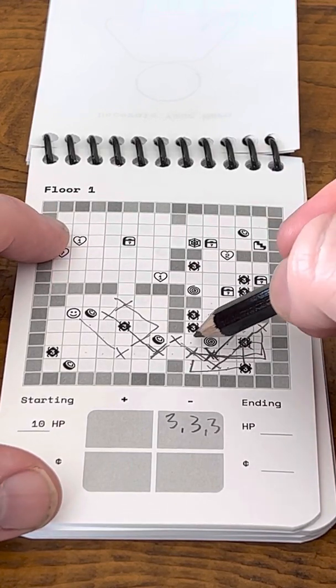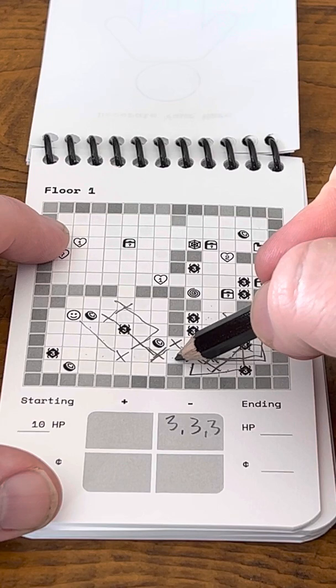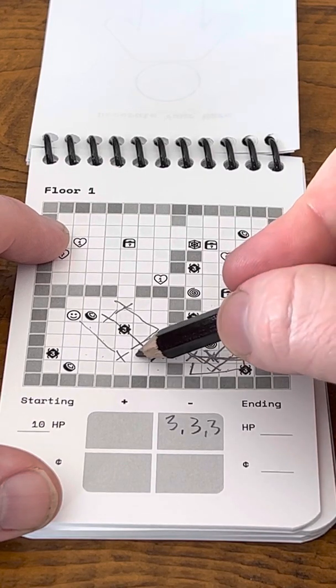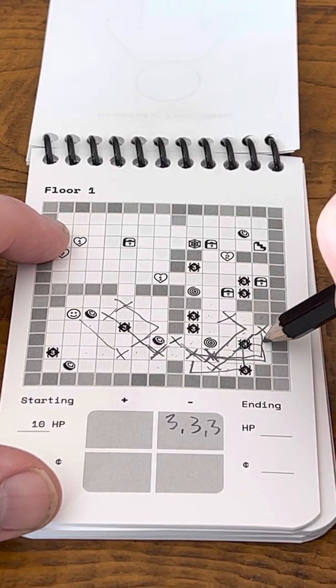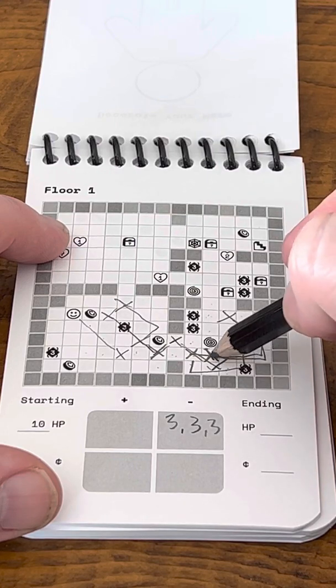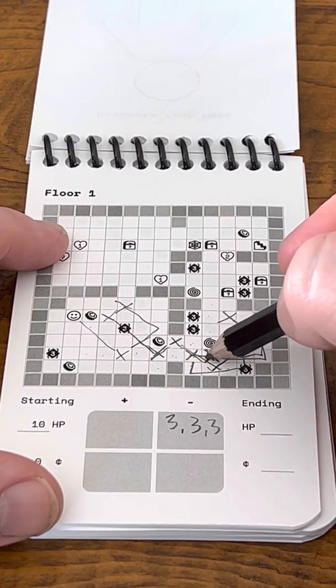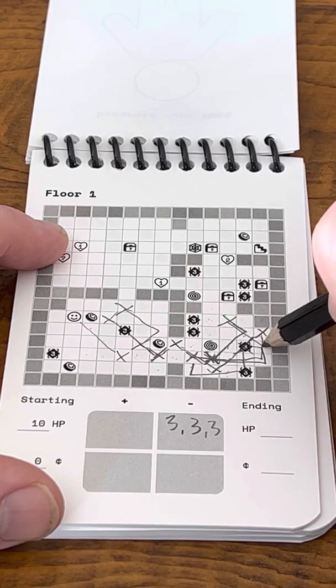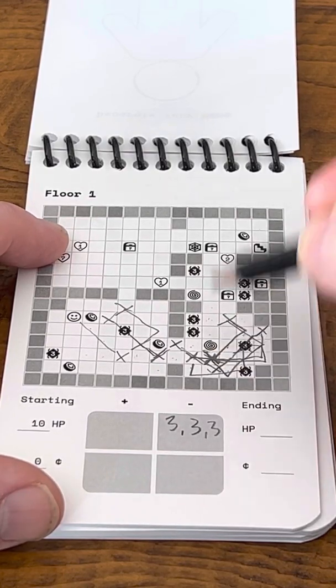Let's see. 1, 2, 3, 4, 5. 2, 3, 4, 5. And that puts me right back where I was. Actually, I want that because I am going to be next to the teleporter again.